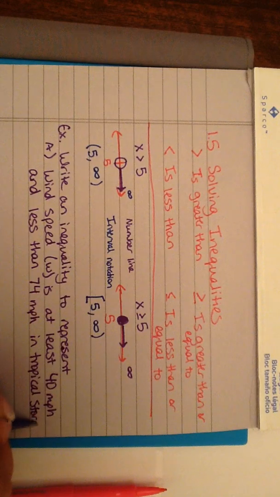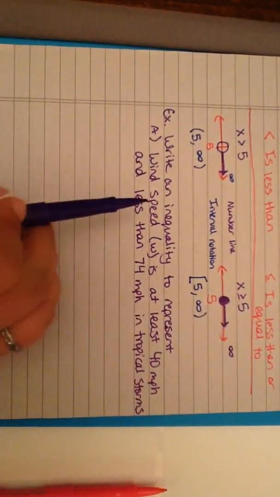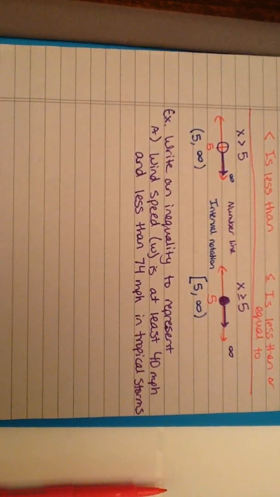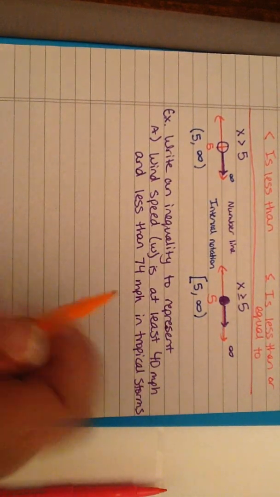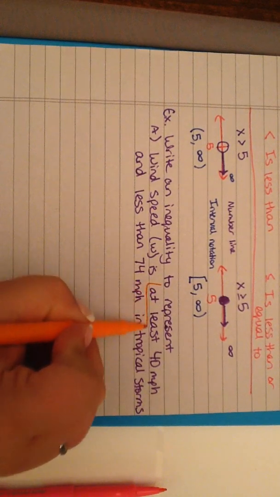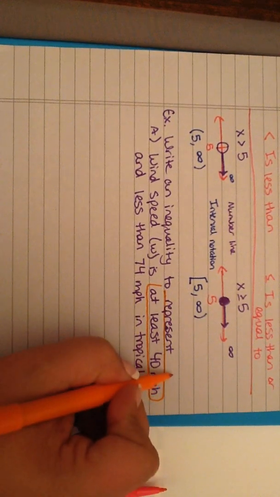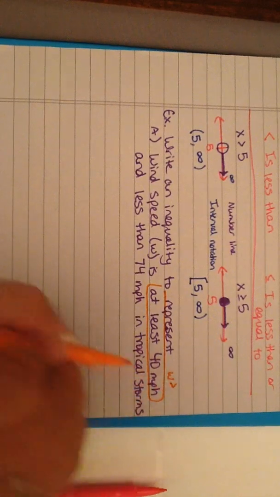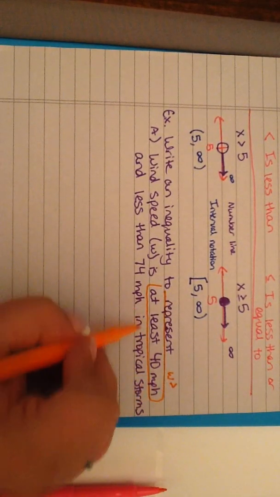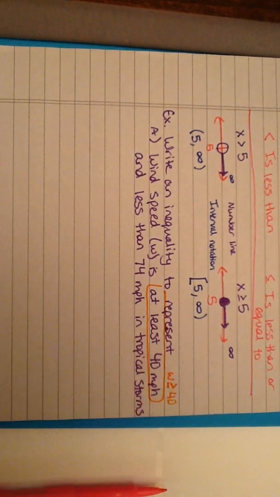Okay, so you have to always pay attention to what letter it gives you. Since this gives us W, I know my variable is going to be W. So W is wind speed. And I've got a couple things going on here. First, I see that I have at least 40 miles per hour. So that is going to be W, and then at least means it's more than, but could it be equal to, so it could be 40 or more, so greater than or equal to 40.